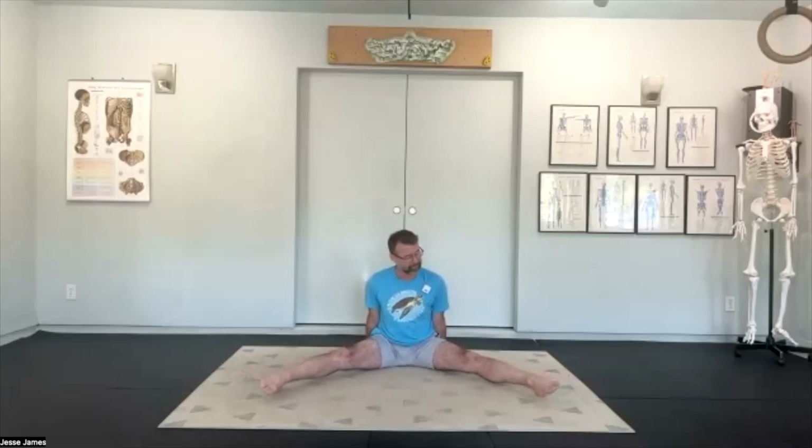I want to avoid any kind of crampy nature in the arch of the foot. So if you're feeling that, then kind of back off the movement.